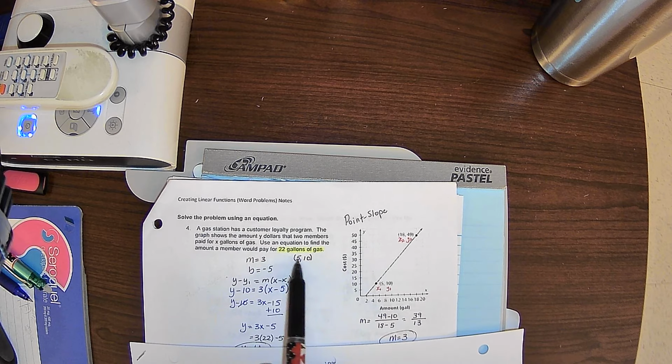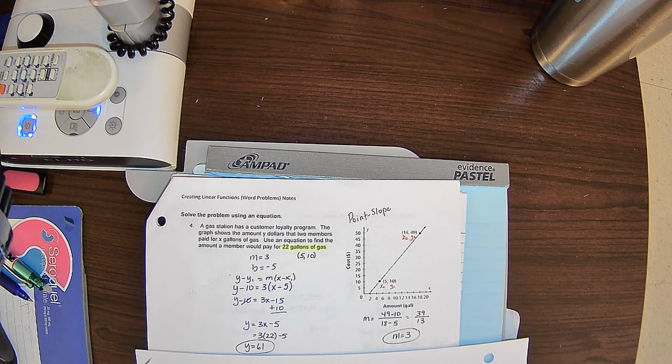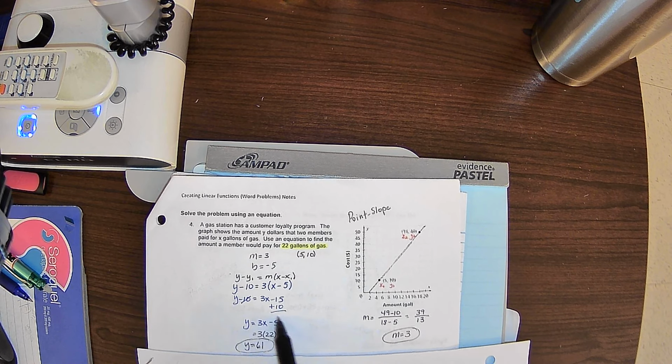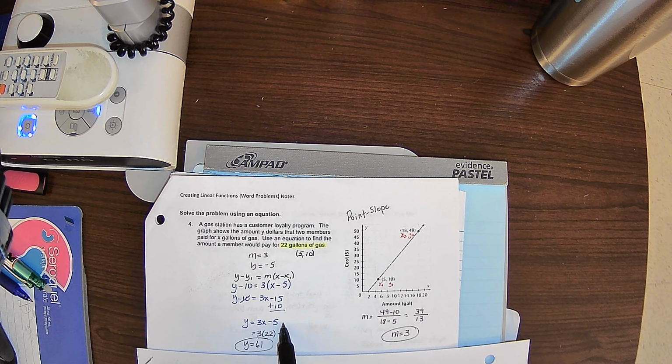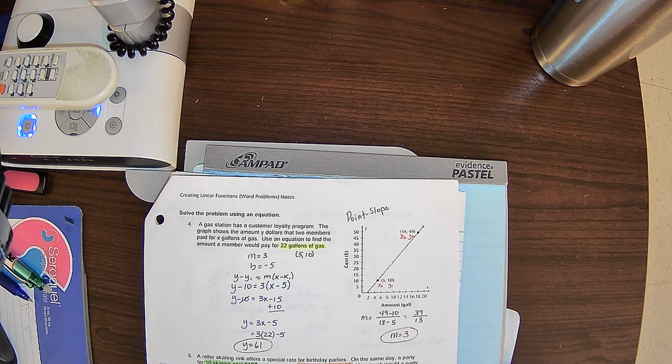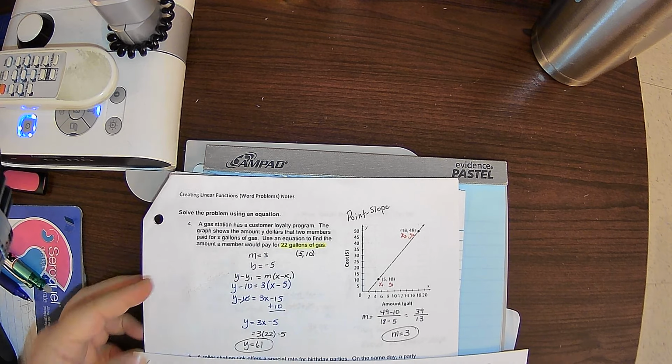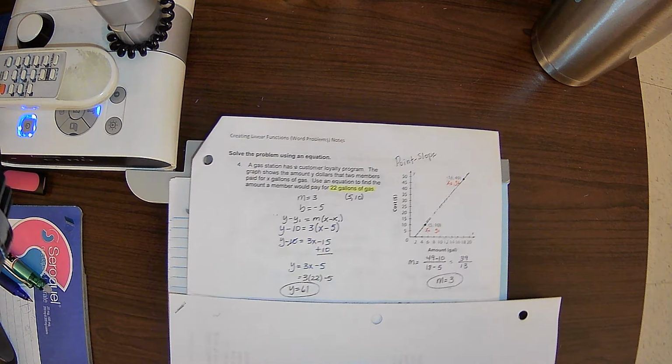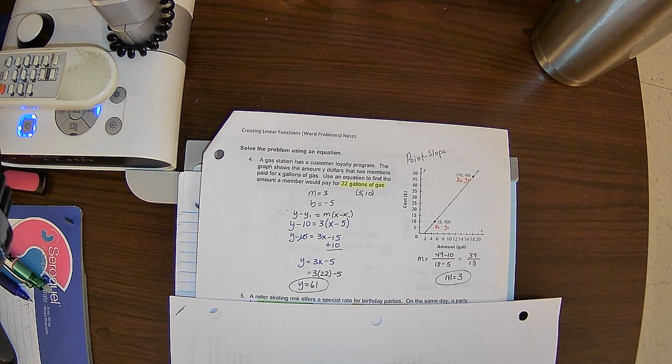So the question is, what would we pay for 22 gallons of gas? Well, you're going to substitute that in and get our 61, okay? So once we have y equals mx plus b, I can put the gallons of gas in for x and get our answer, okay?